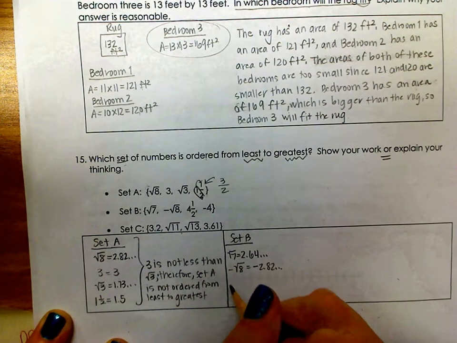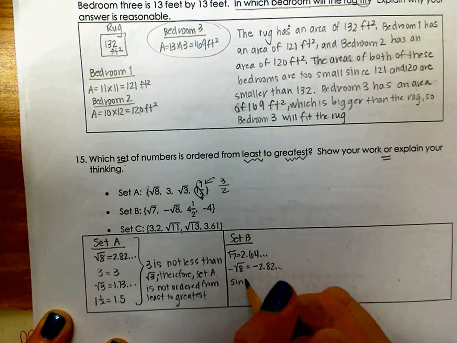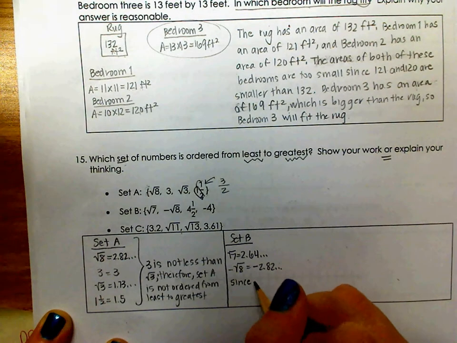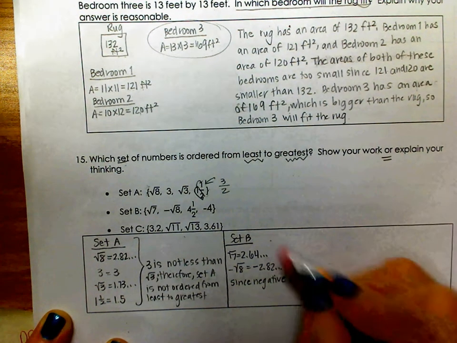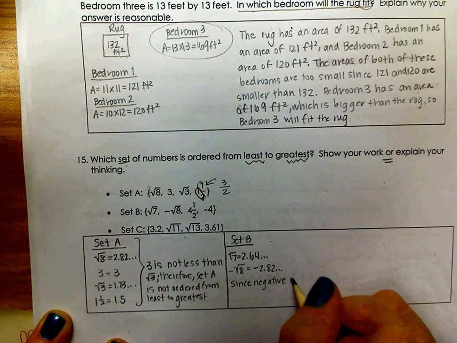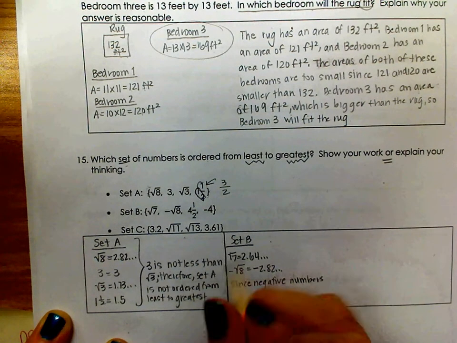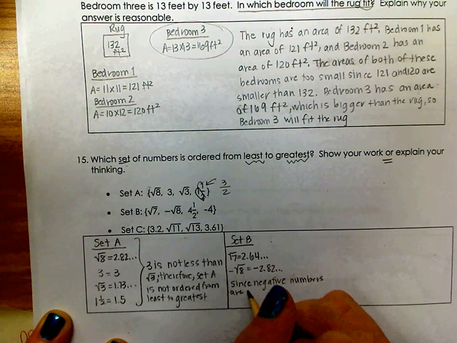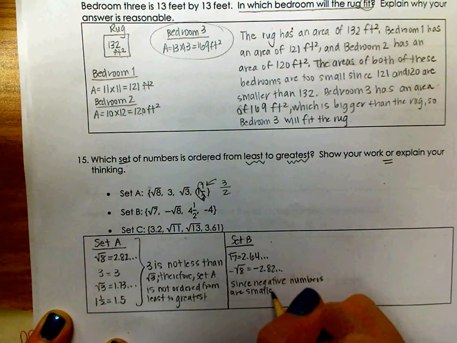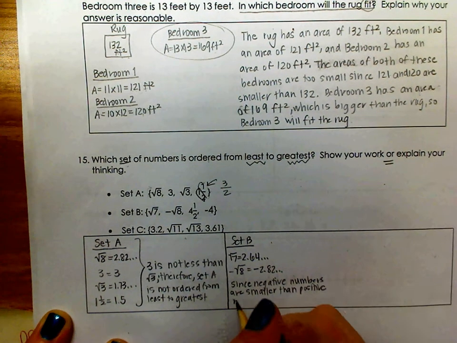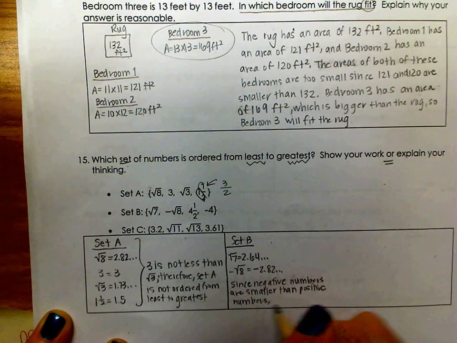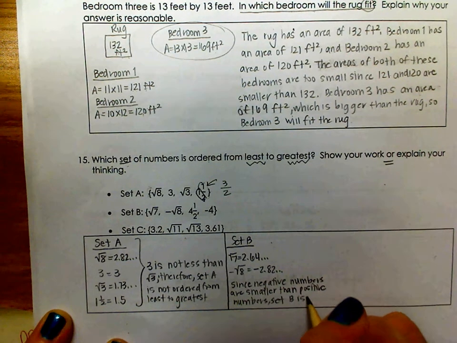Since negative numbers are smaller than positive numbers, set B is not ordered from least to greatest.